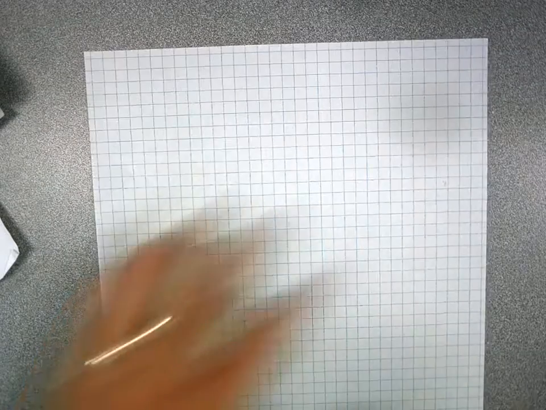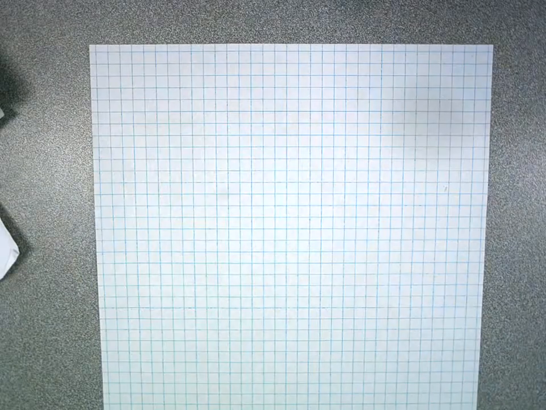If you already have it flipped over to 85, grab your graph paper. And make sure you label it with, let me get a nice colored pen for you guys to see it.